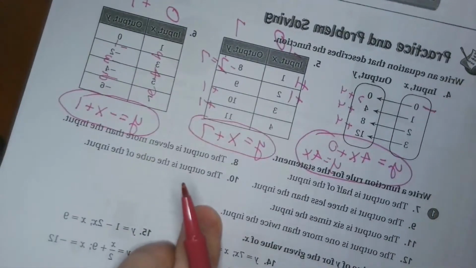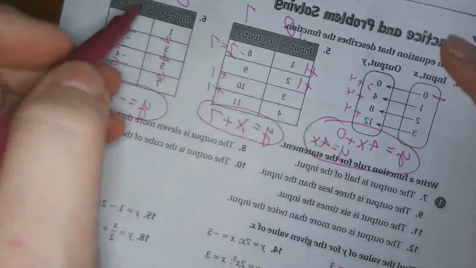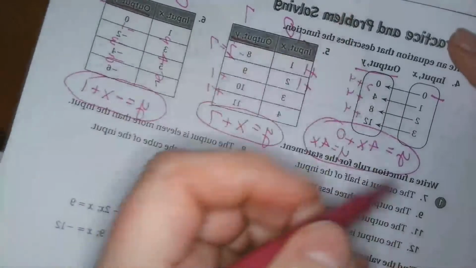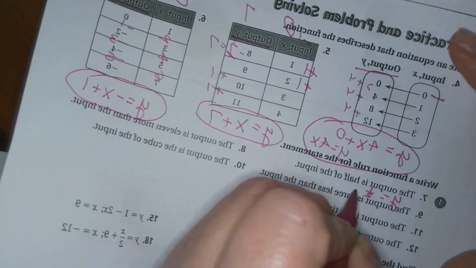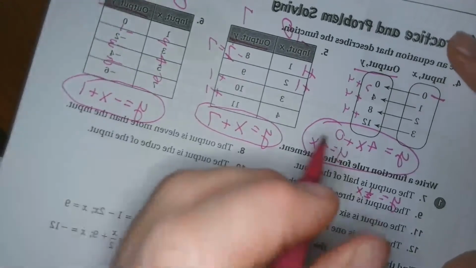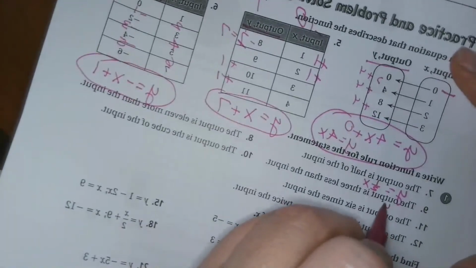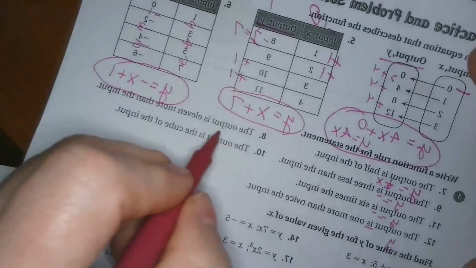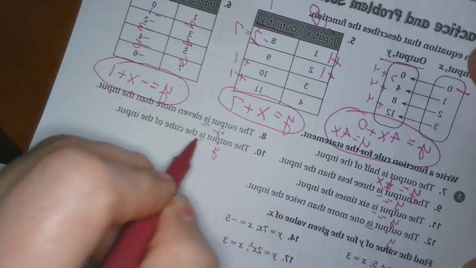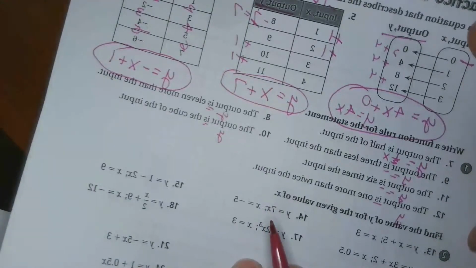So 7 through 12. So the output, see, output. So the output is half the input. Okay. So these are all going to be y equals, because that is our equals, y equals. Now you take the words and what does it mean?